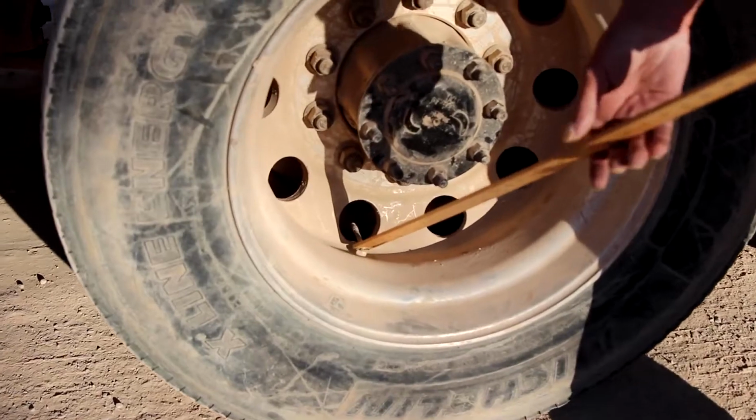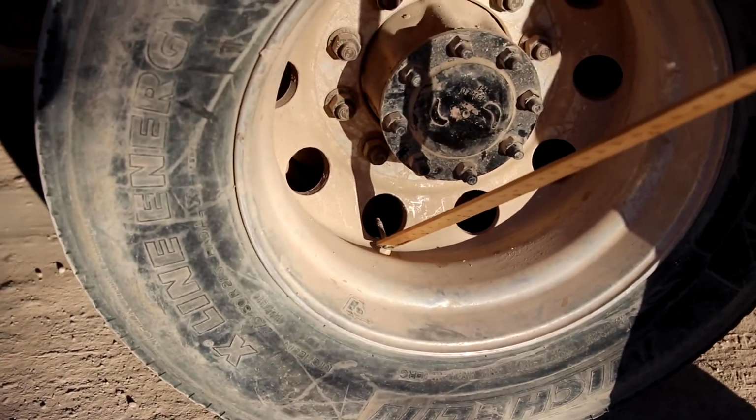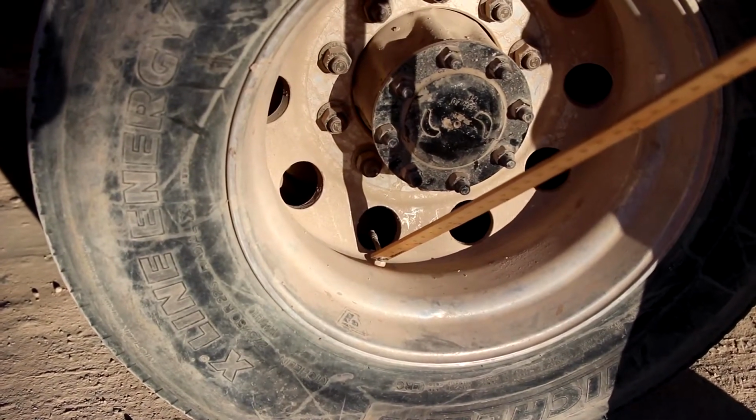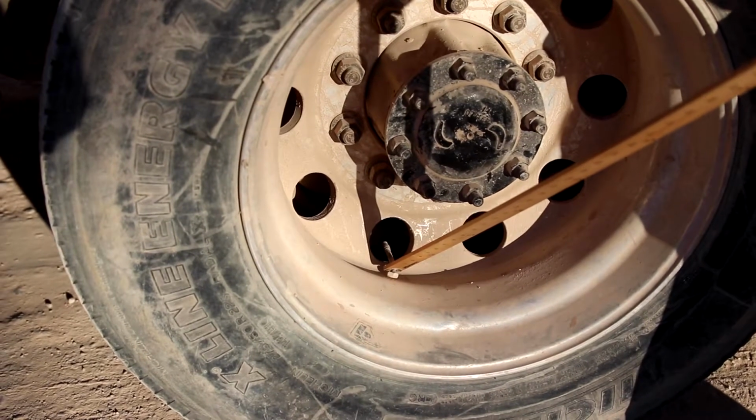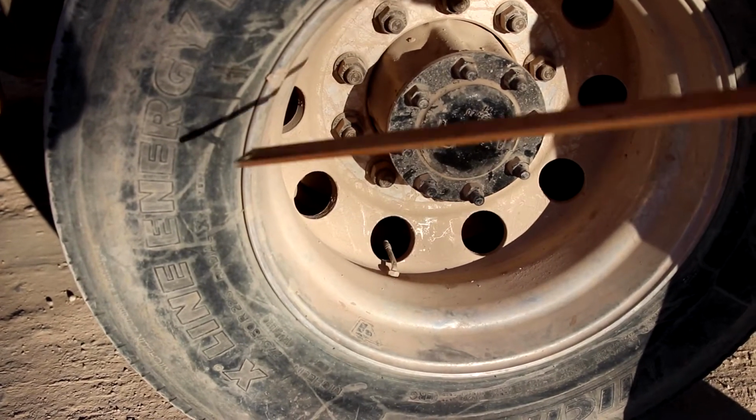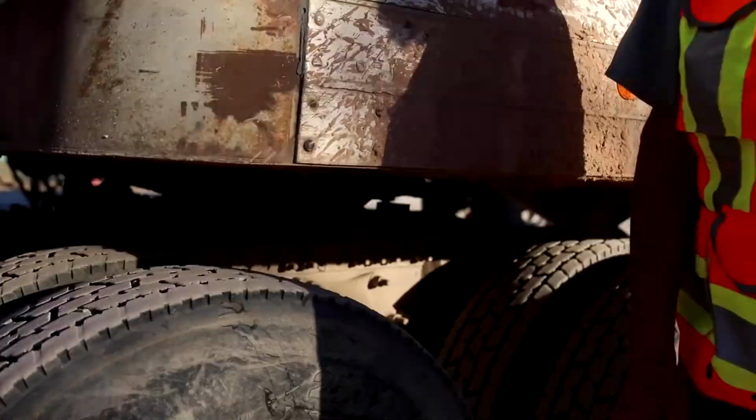Then you're going to check your valve stem and cap. Make sure they're securely mounted to the vehicle, no audible leaks, and at least 100 pounds of air pressure in each tire. And that does it for section B.